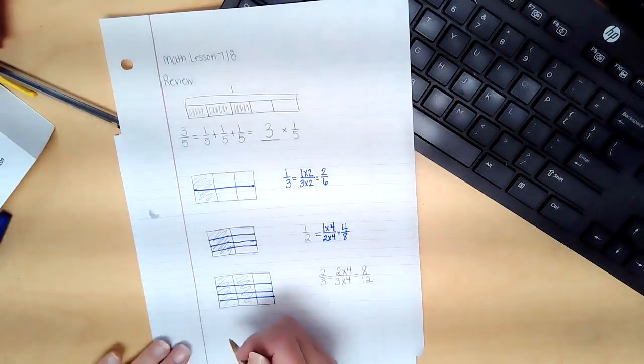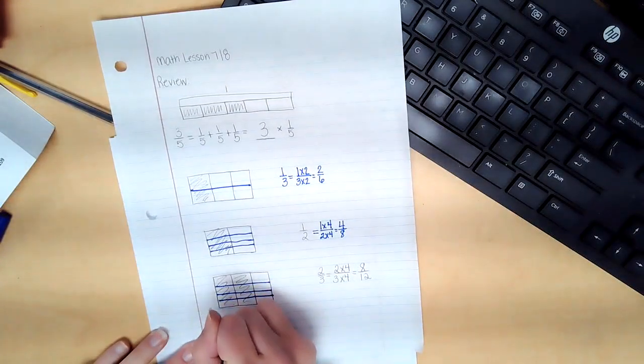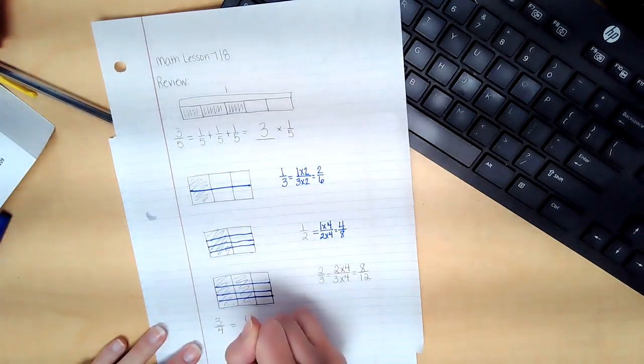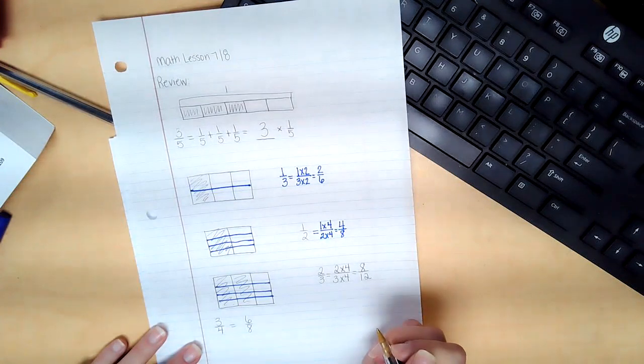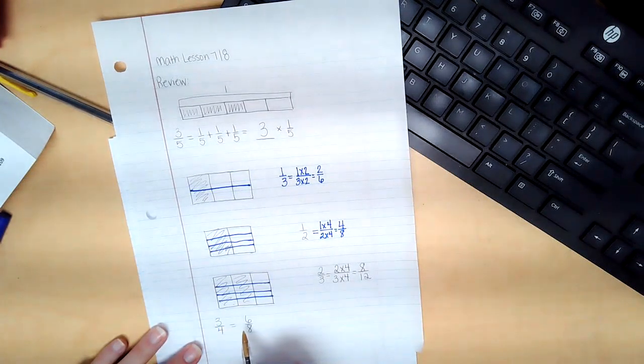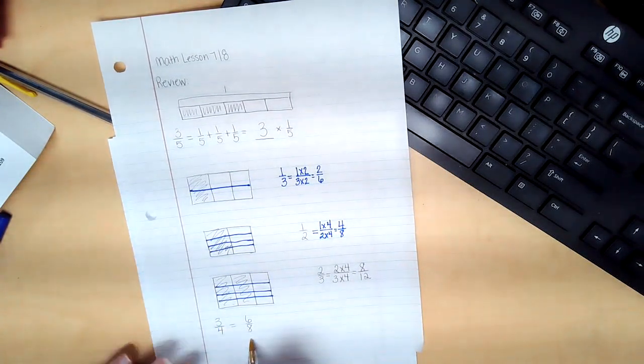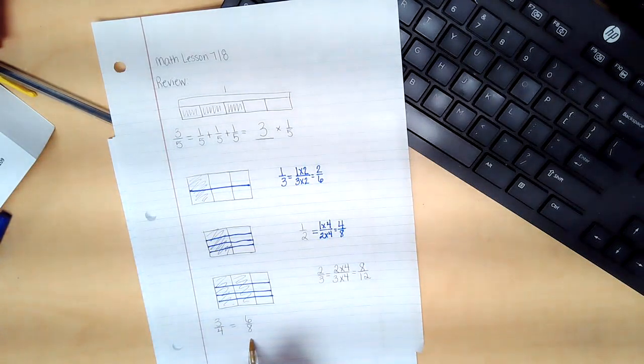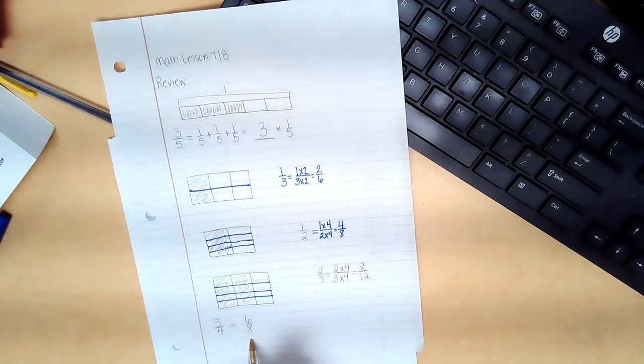Okay, I'm going to continue and I'm going to show you a problem here. I have 3/4 equals 6/8. So if the whole is the same on this, is this statement true or false? So what we're going to do is try to prove if it's true or false. We're going to start by looking at it with multiplication.